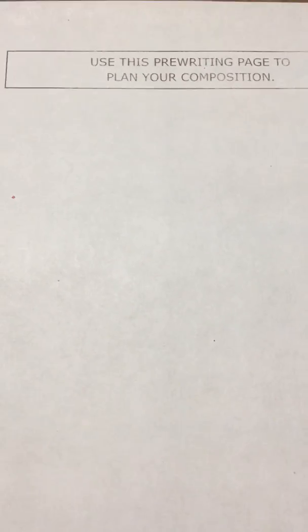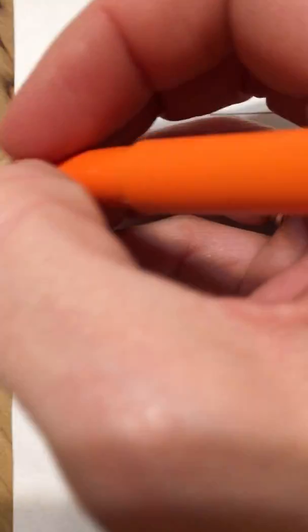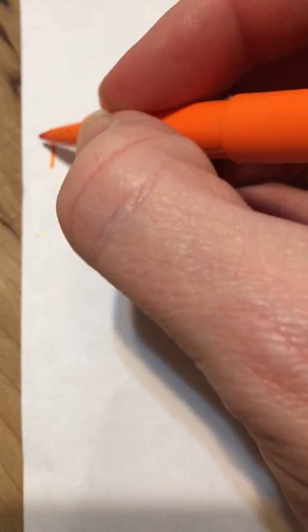Before we start putting together the brainstorming part of your essay with the graphic organizers, I just want to go over the outline that you're going to follow for the essay. So, your introduction.